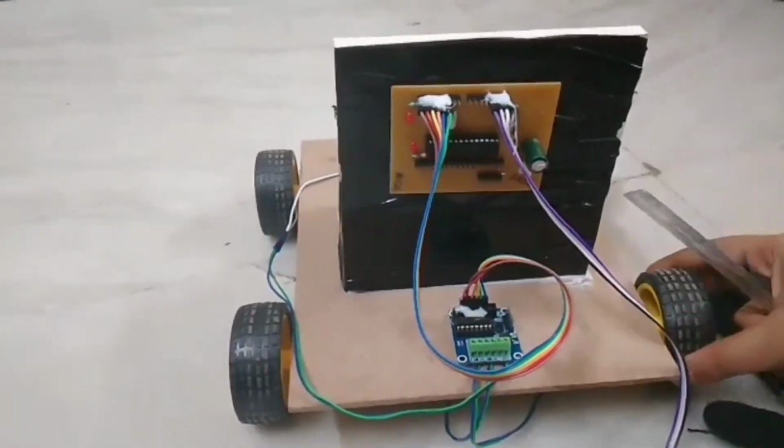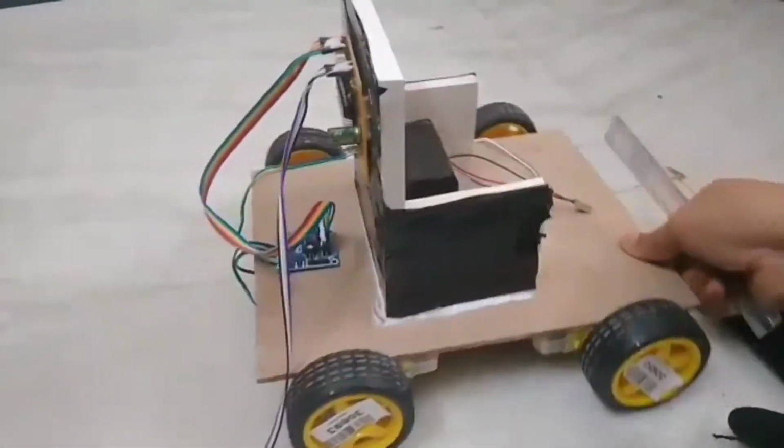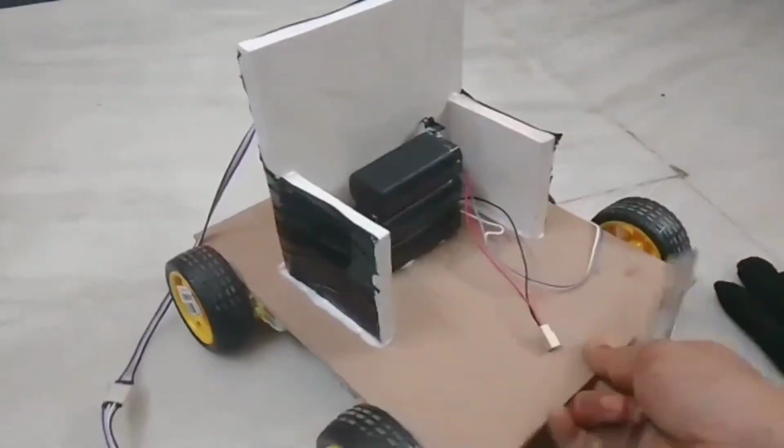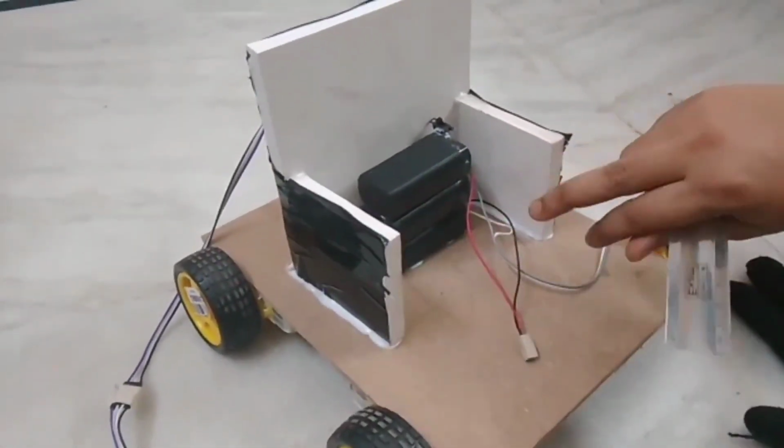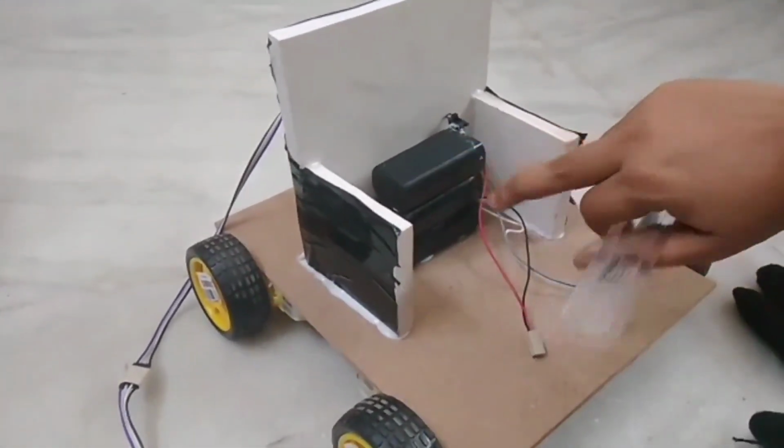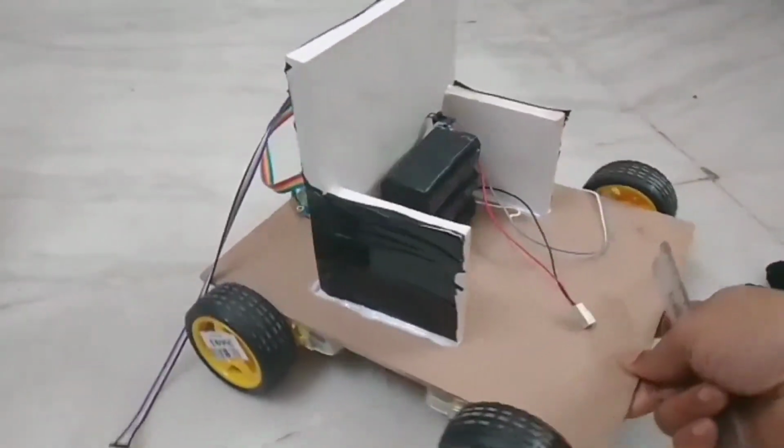And we have four wheels, and this is the wheelchair. We have three batteries. Each battery is 4 volts, 1 ampere, overall 12 volts, 1 ampere current.